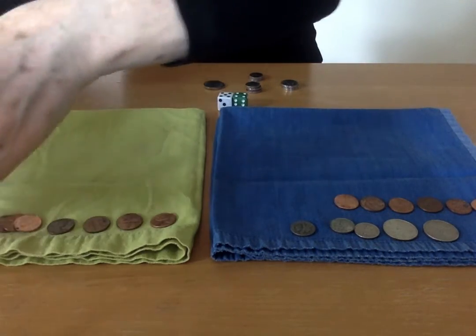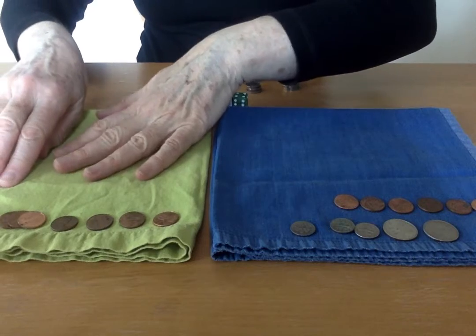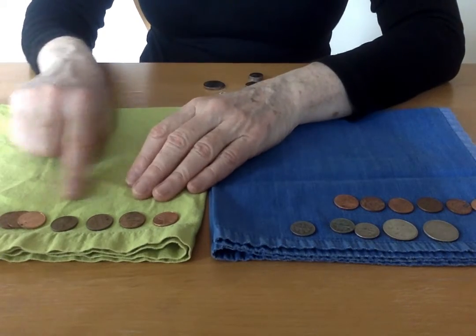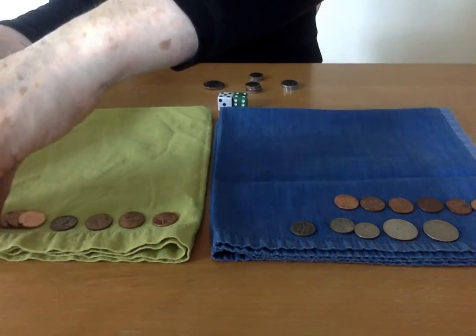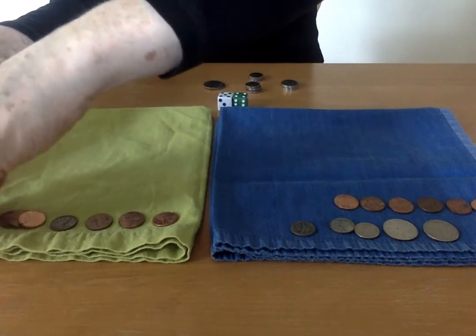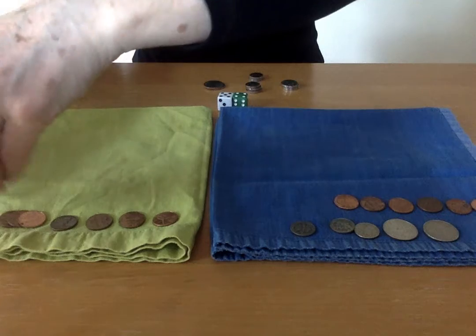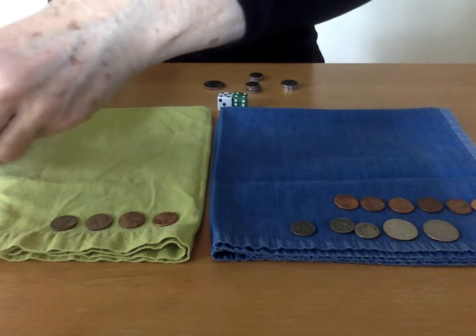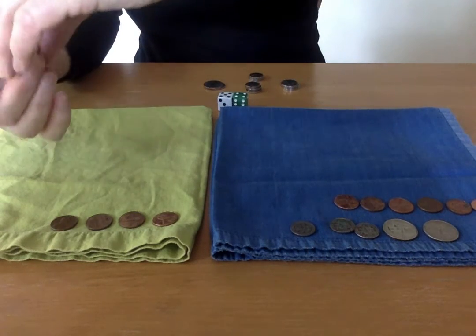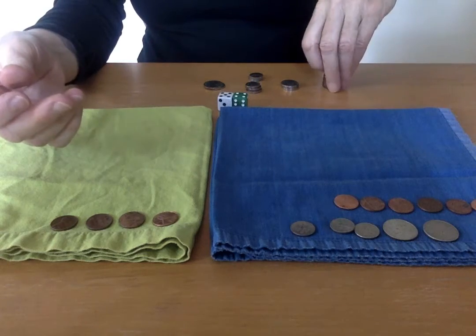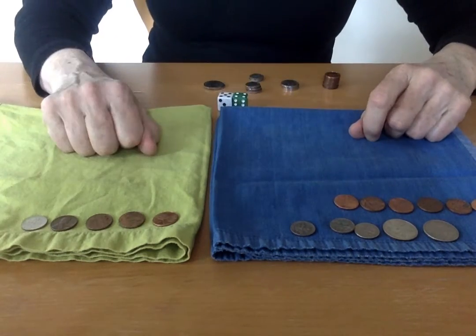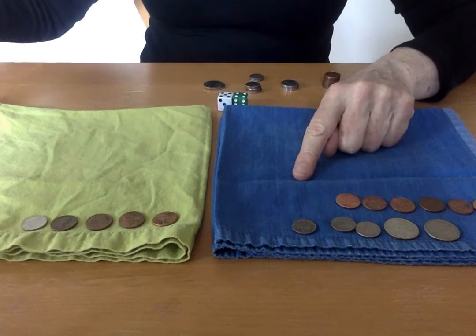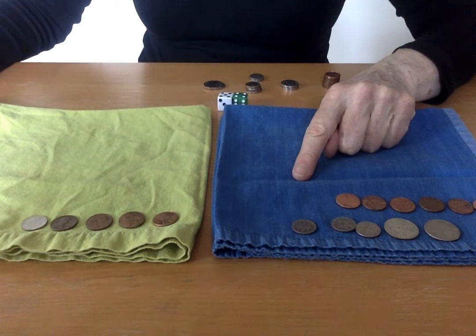I'm going to put these for now here, because I know I can replace as well here. So 1, 2, 3, 4, 5, 6, 7, 8, 9, 10. Okay, I started with 97.